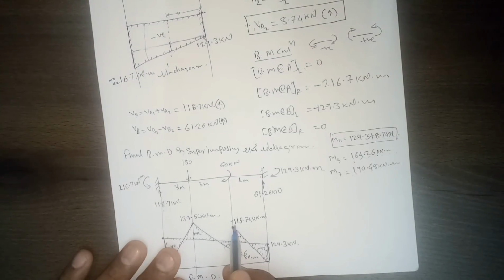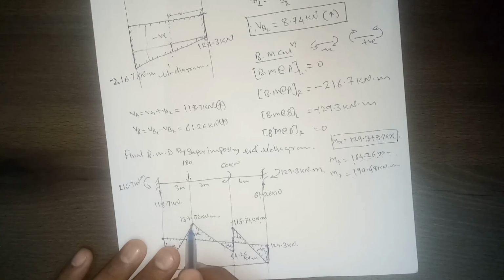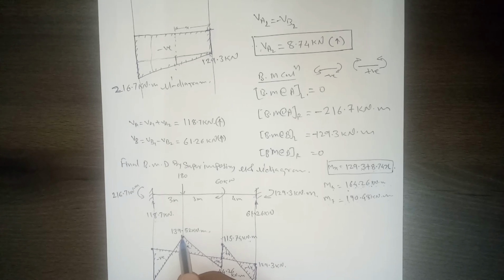If you subtract that, we will get a value of 115.74 kilonewton meter.